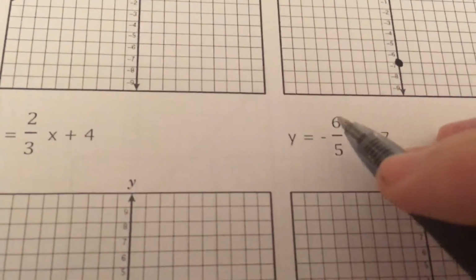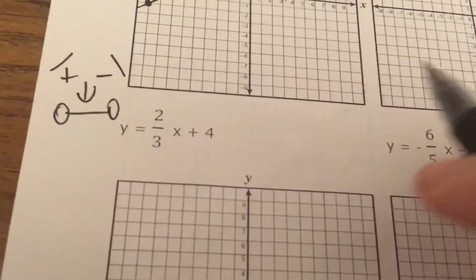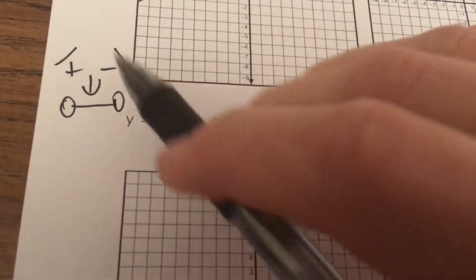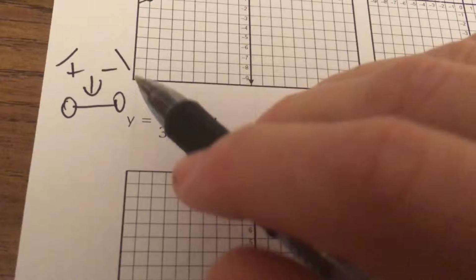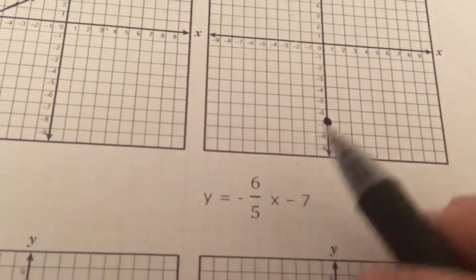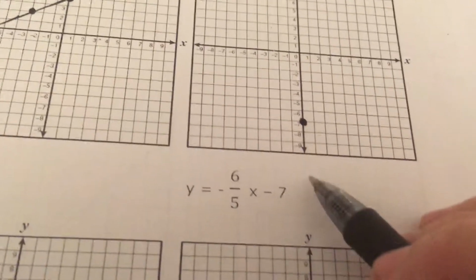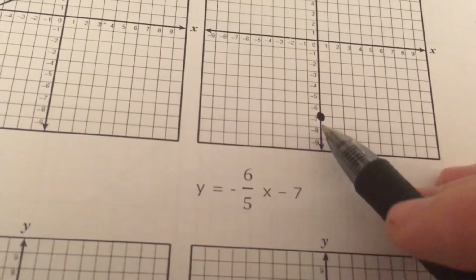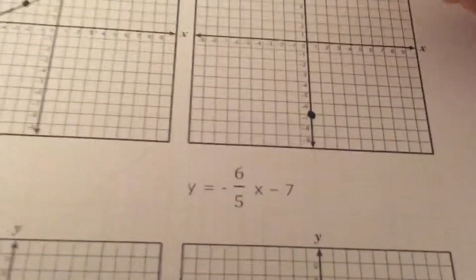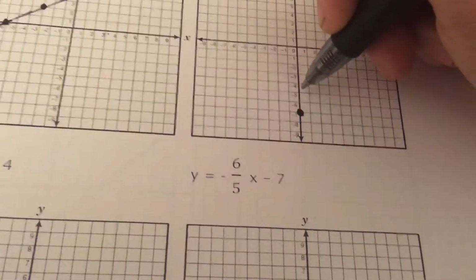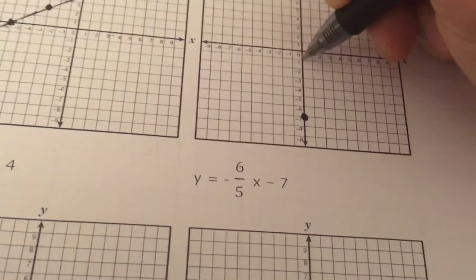Now, your rise over run is negative 6/5. So look at slope man. Your line needs to go this way. Okay, to make this a negative 6/5 slope, I don't have room to go down 6. I can only go down 1, 2, 3. So I'm going to have to go up. All right, so let's go up 6. 1, 2, 3, 4, 5, 6.